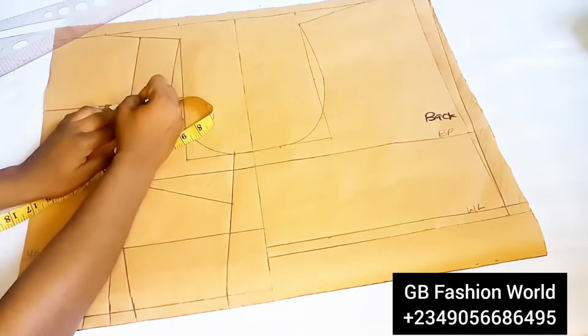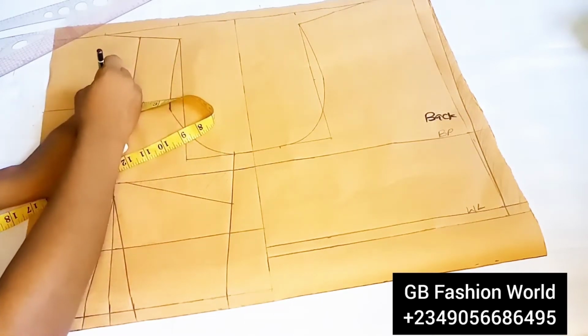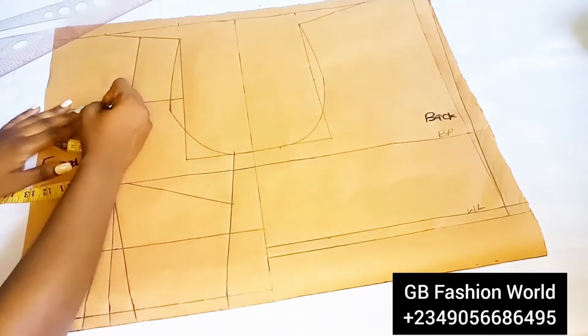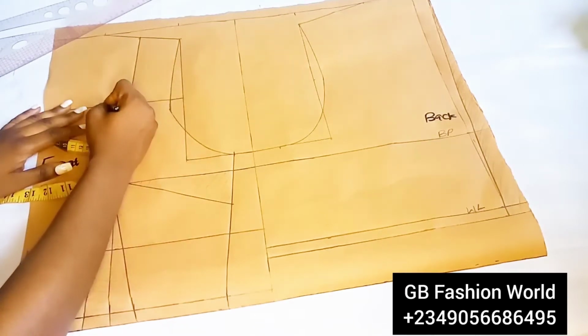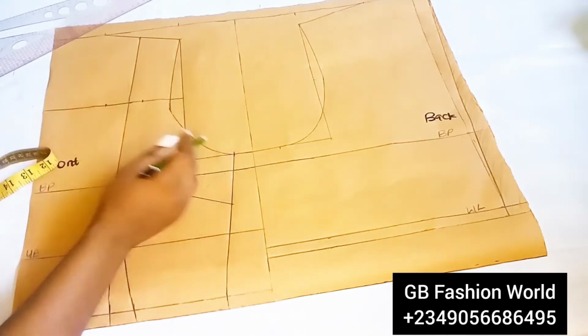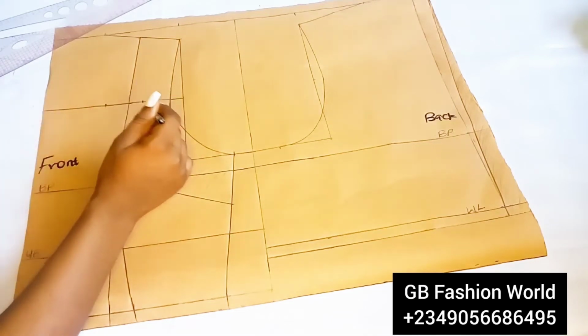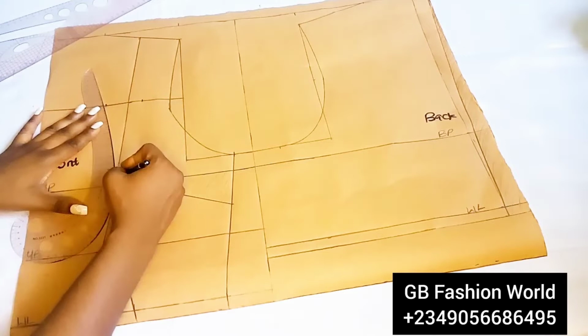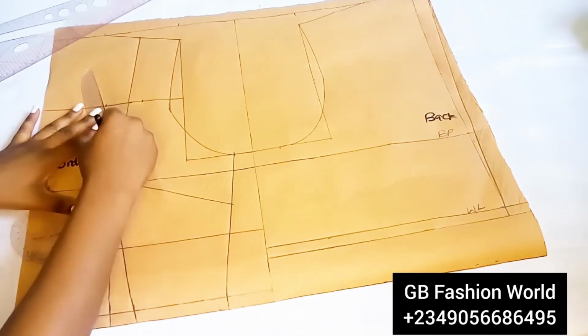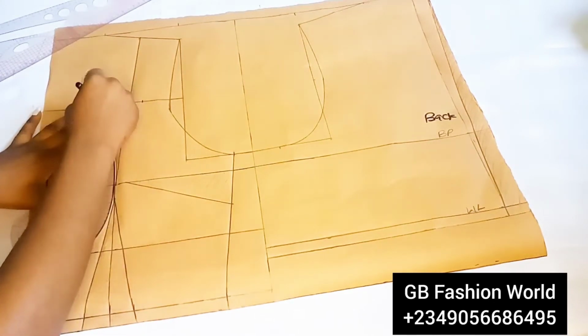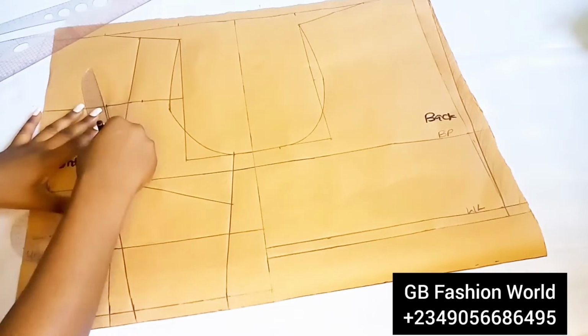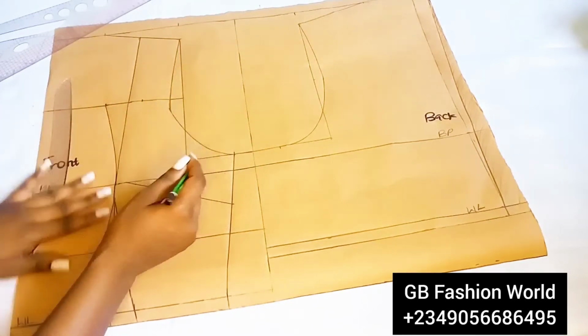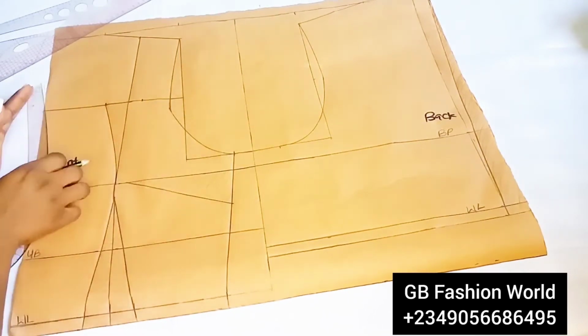If the person is a bit below average, I can use 1.5 inches. So what I did here is that towards the armhole side, I mark 0.75 inch, and towards the center front, I mark 1.25. That is how I share the 2 inches, and I'm using my armhole curve to connect.